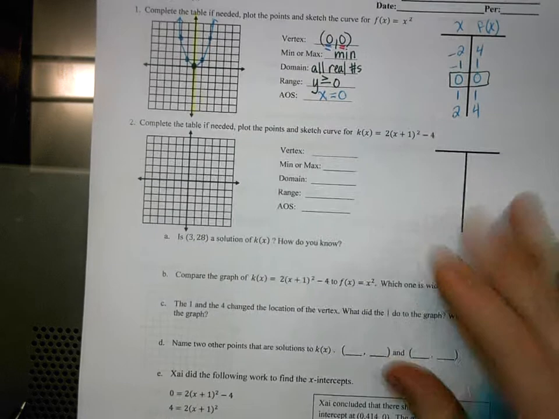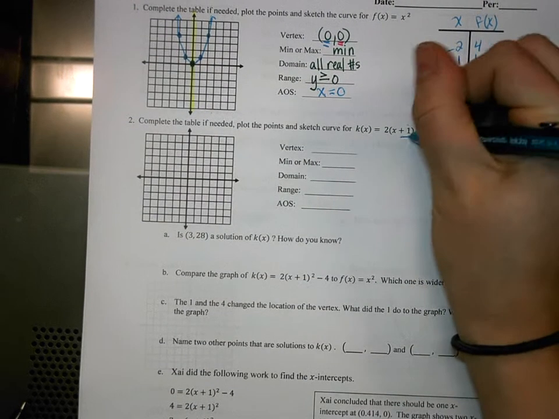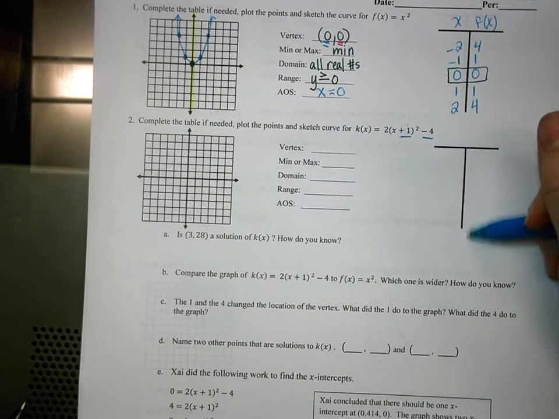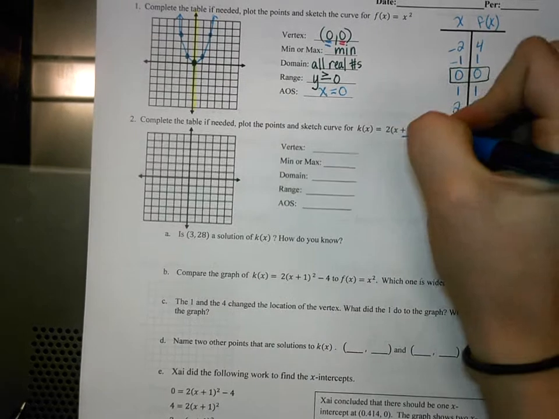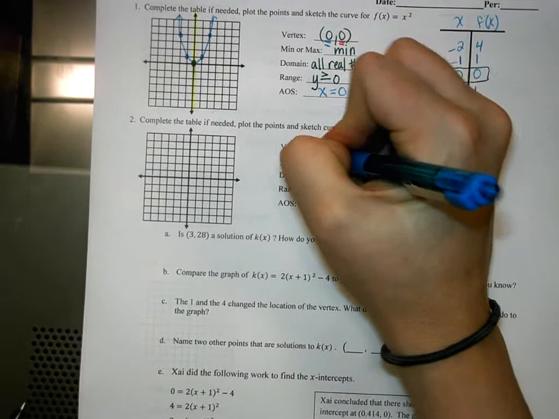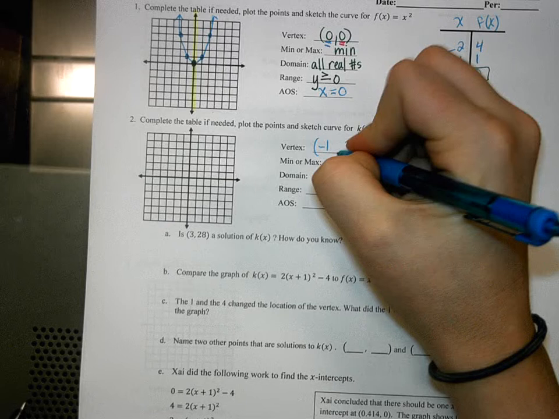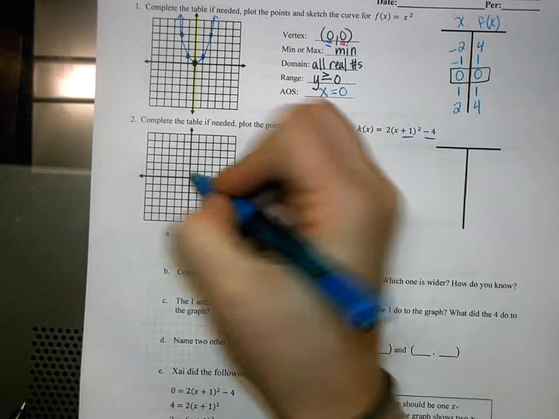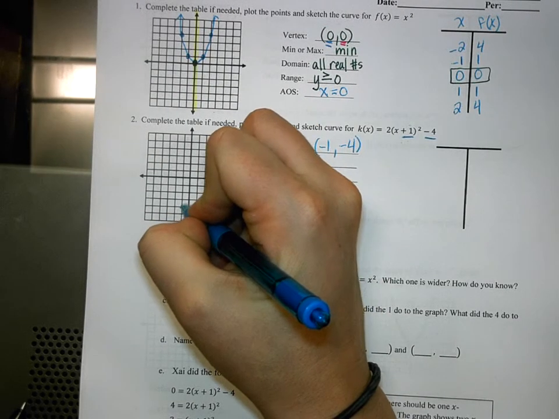Okay. For number 2, my vertex can be found from my equation, so I don't necessarily have to plot the points. I take the opposite of the number inside the parentheses and the same as my last number, and plot my vertex of -1, -4.